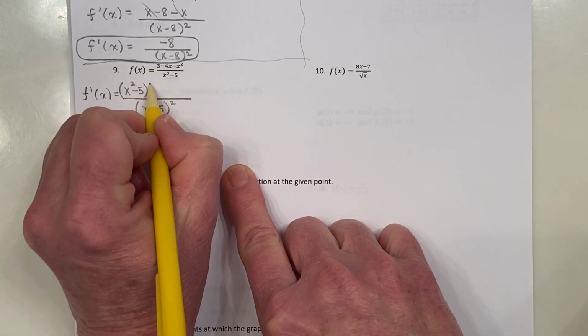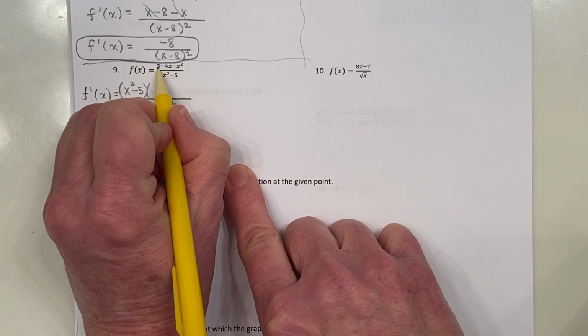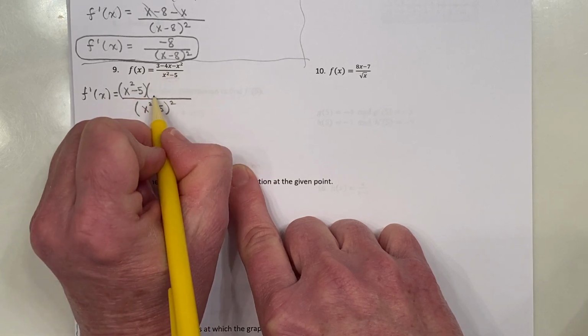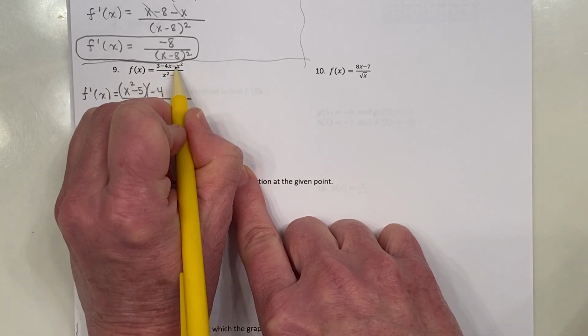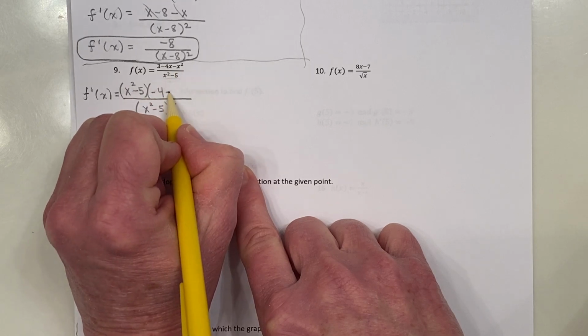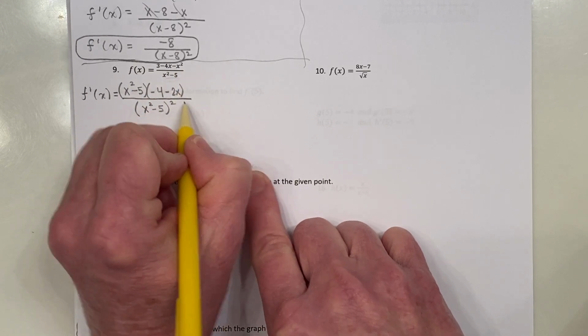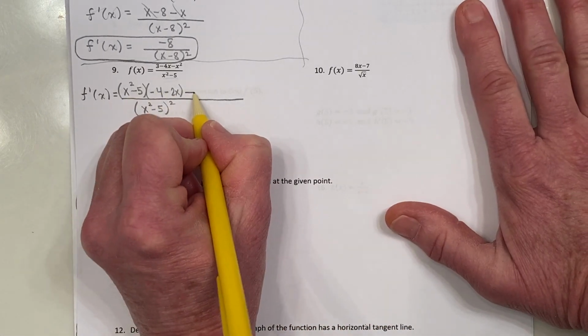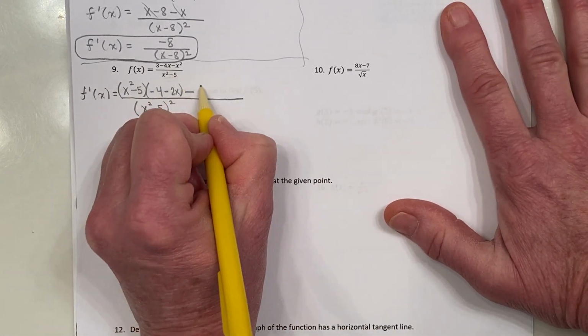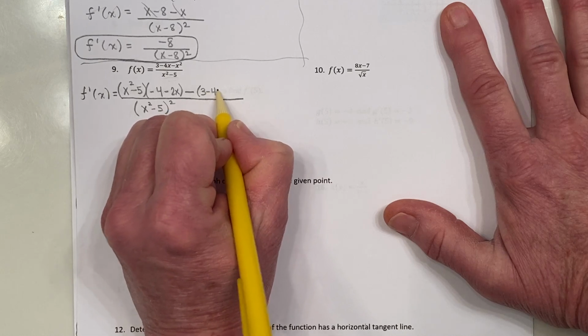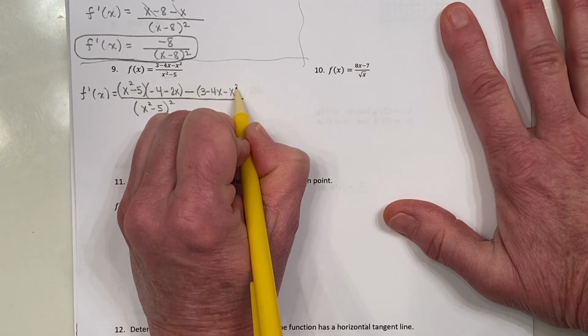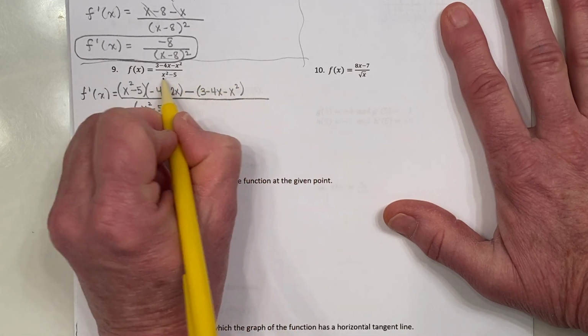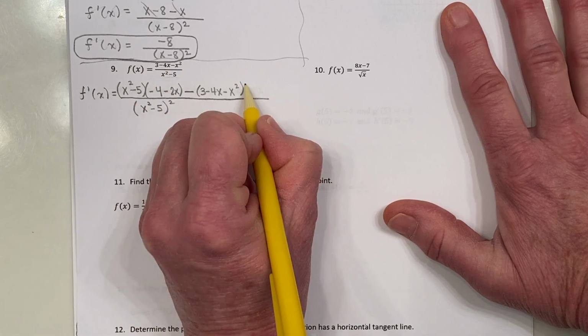derivative of high. So derivative of 3 is 0, derivative of negative 4x is negative 4, derivative of negative x squared is minus 2x. So this is low, derivative of high, minus, not plus, minus, high, go ahead and put that in parentheses, derivative of low. And derivative of low would be 2x.